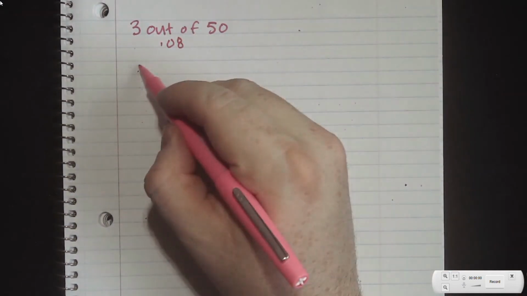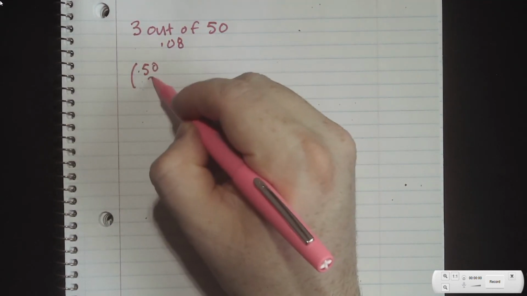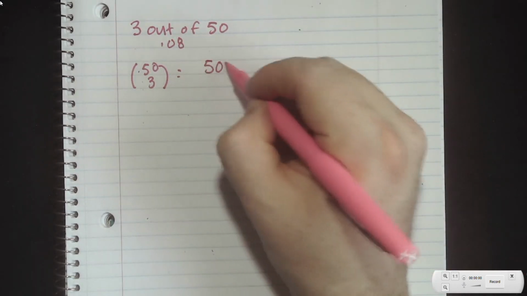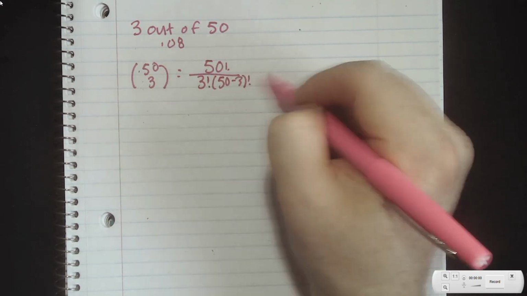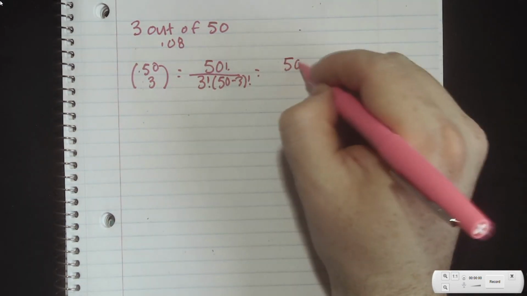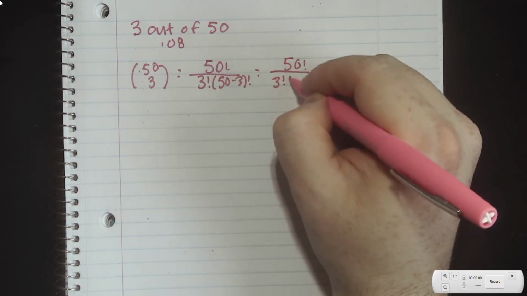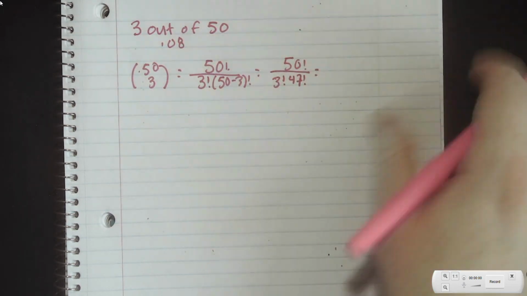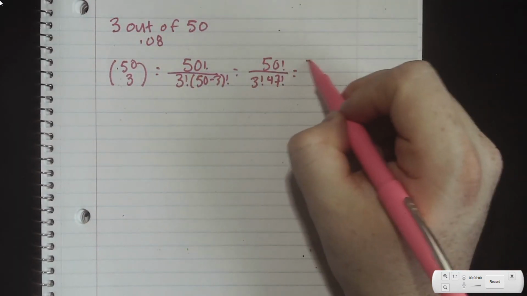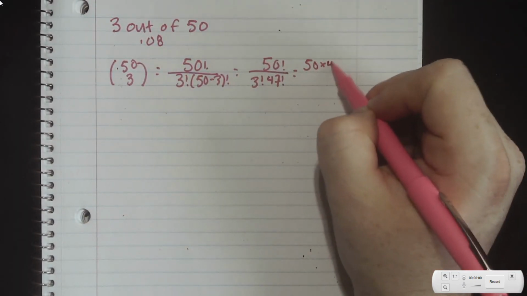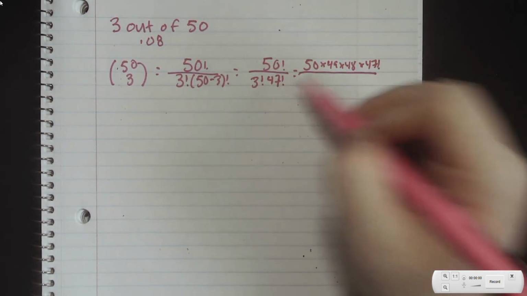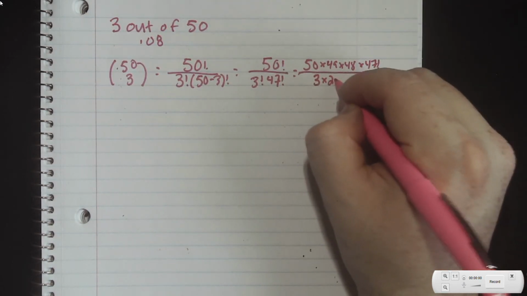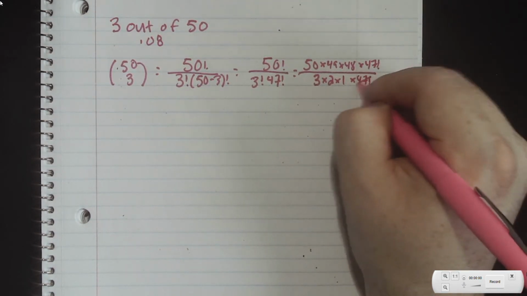So we're going to look at 50 choose 3. And so we're going to have 50 factorial over 3 factorial times 50 minus 3 factorial. Okay, so I'm going to do 50 times 49 times 48 times 47 factorial, because I can cancel it out with this bigger one right here, over 3 times 2 times 1 times 47 factorial.